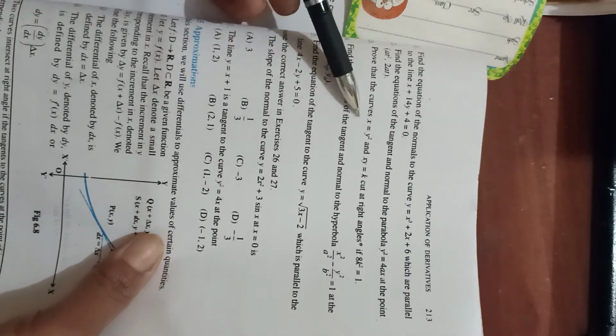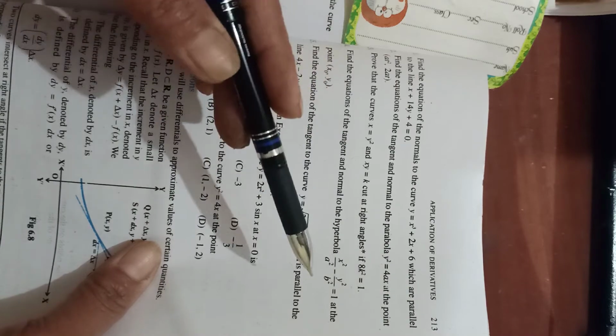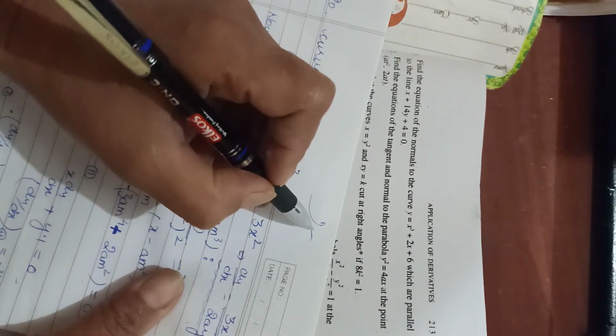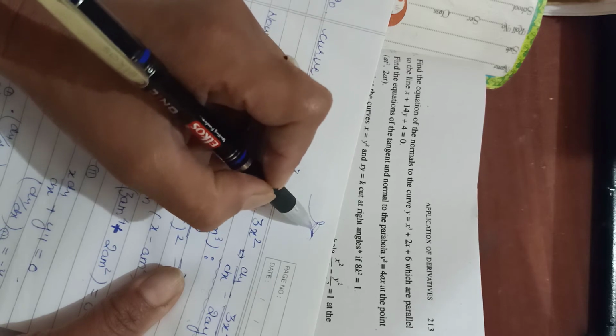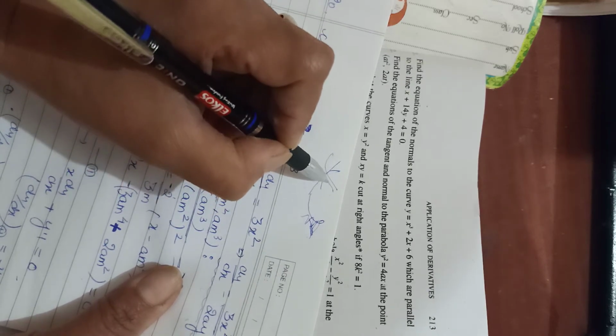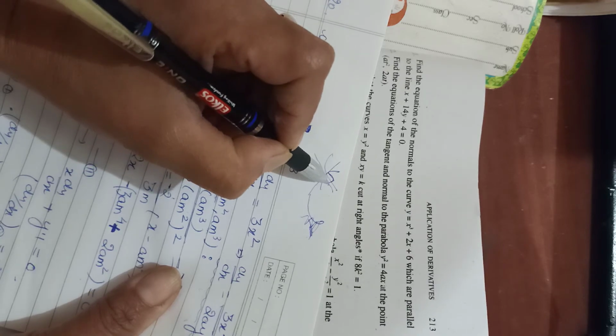Won't be difficult. Okay. Then next, you have to prove that these two curves cut at right angles. Now children, if two curves are cutting at right angles, then their tangents are also going to be perpendicular naturally.